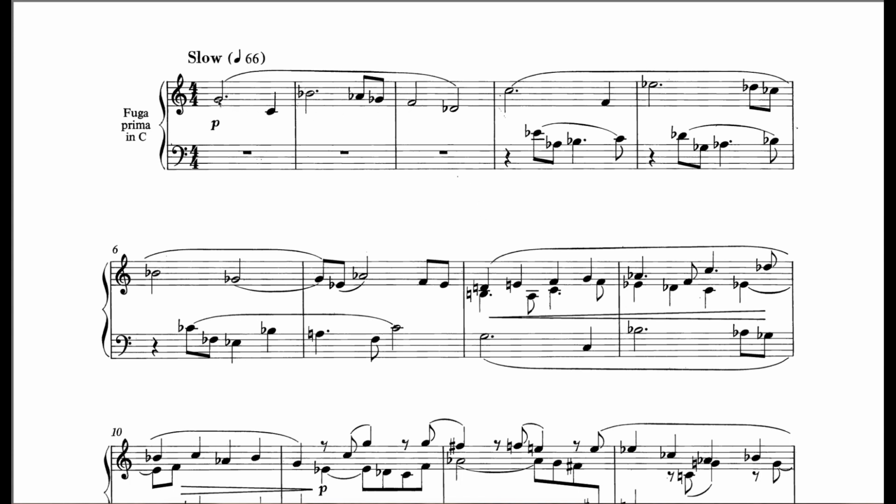So the very first subject 1 is right here, these first 3 measures. And I'm going to play this. It sounds like this. I'm going to point my cursor here, a little mouse at the note as I play it.